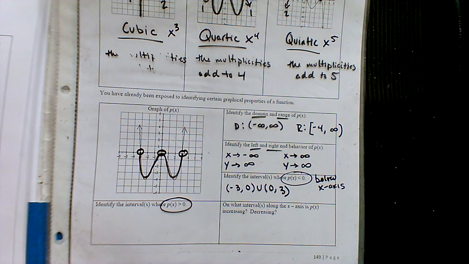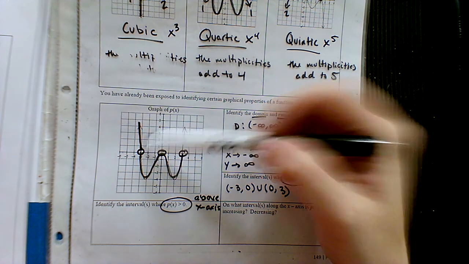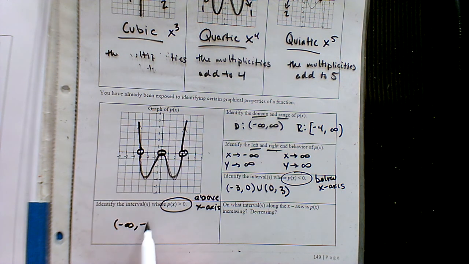Kind of a similar question, but where are we looking now? Good, Julia? The above x-axis. Okay, so graphically, those are the regions that we didn't use previously. So that would be this top section and the other top section. Looks like negative infinity to -3, and then 3 to infinity.